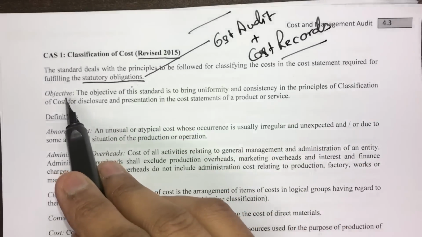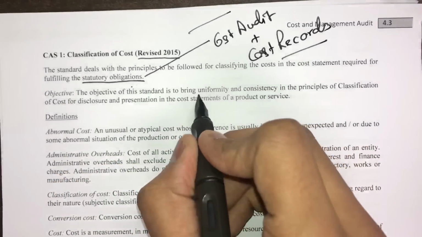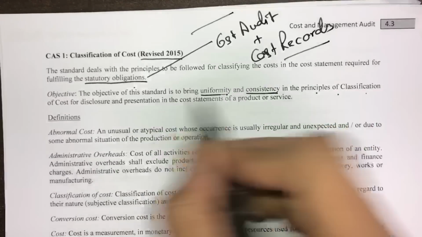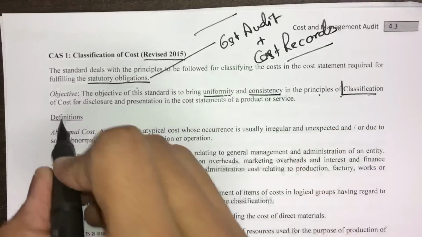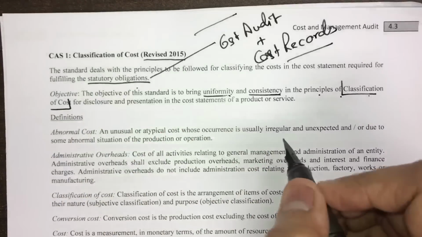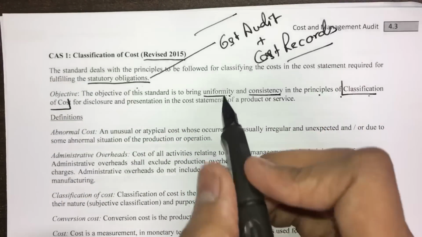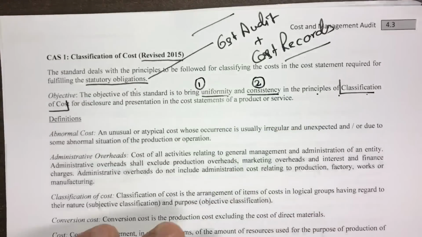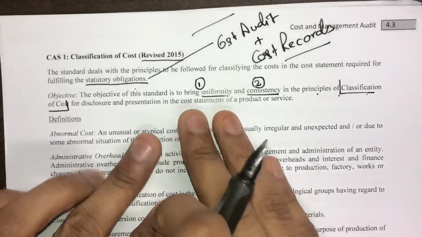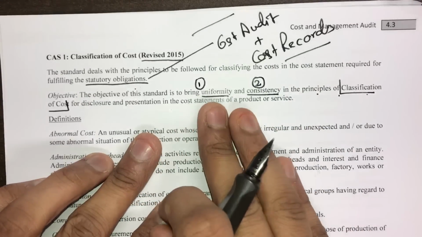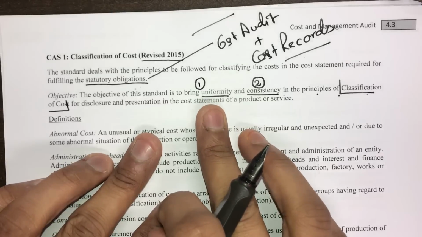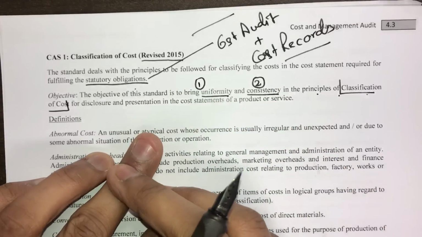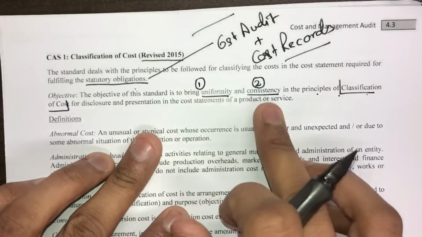Objective. Now what is the objective of this standard? The objective of this standard is to bring uniformity and consistency in the principles of classification of cost for disclosure purposes. Now there are two words used in this objective. One is uniformity, second is consistency. So this CAS is asking you to maintain uniformity in your principles of classification and also maintain consistency in the principles of classification. Now sir, what is the meaning of these two words?